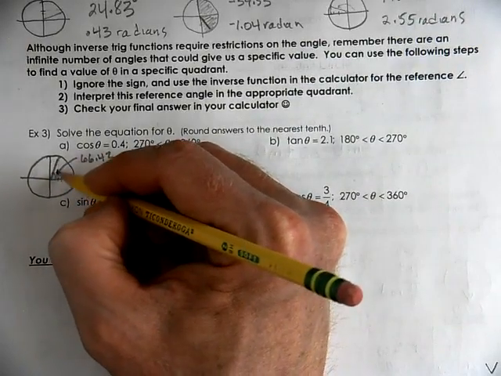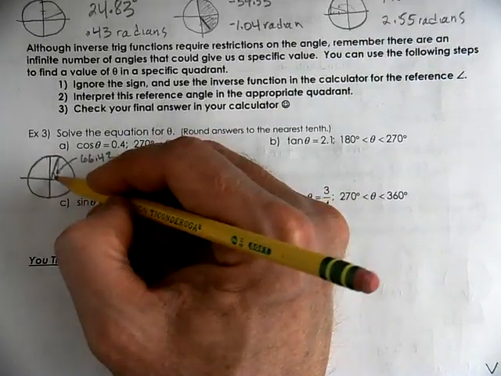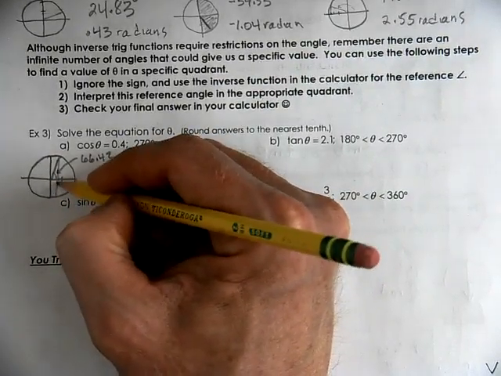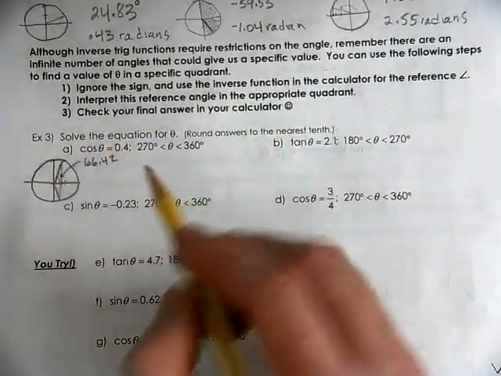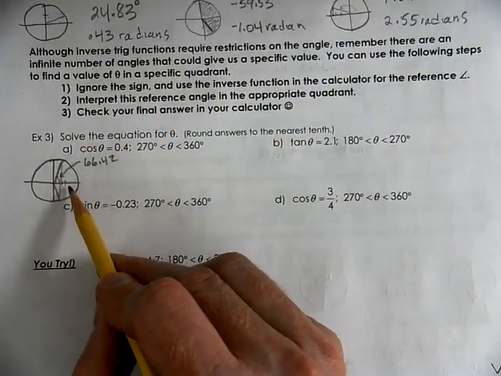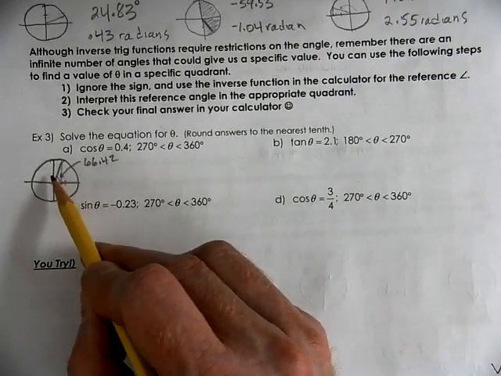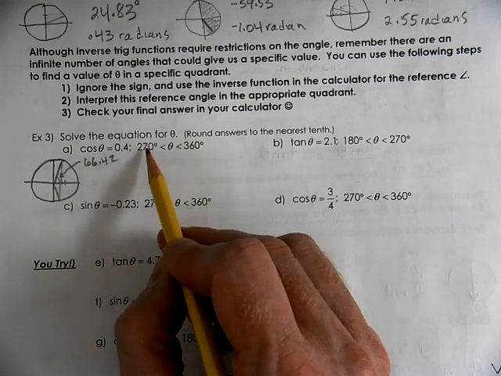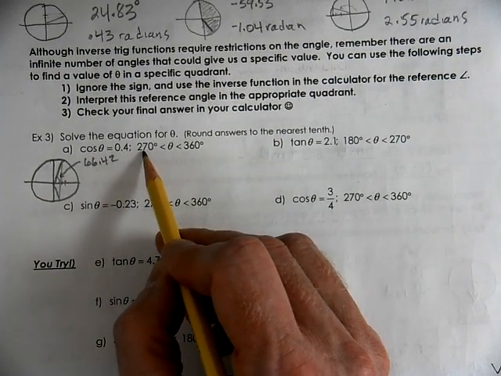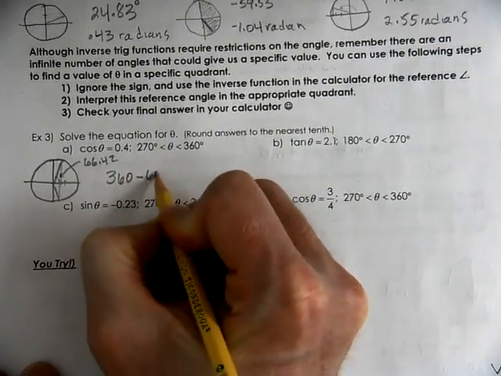Notice that if this is 0.4 for the x, we've got to come straight down here and look at that angle, but we don't want it to be negative 66. That would be a possibility. We don't want that one either. We want it to be all the way around. We want a number bigger than 270. So that's actually going to be 360 minus the 66.